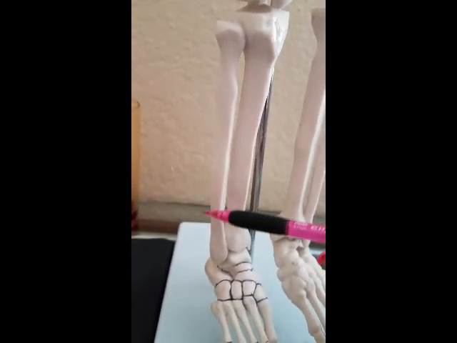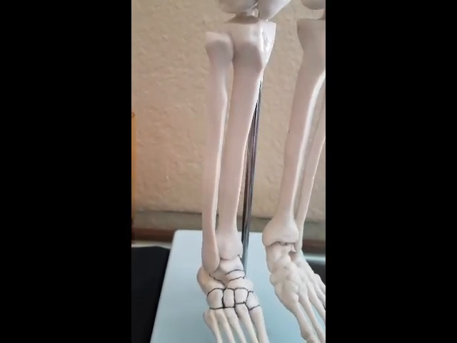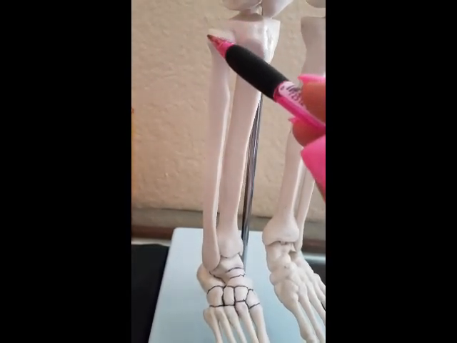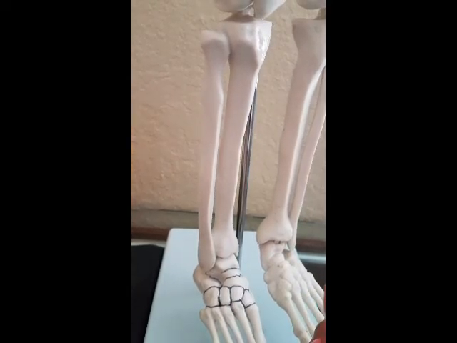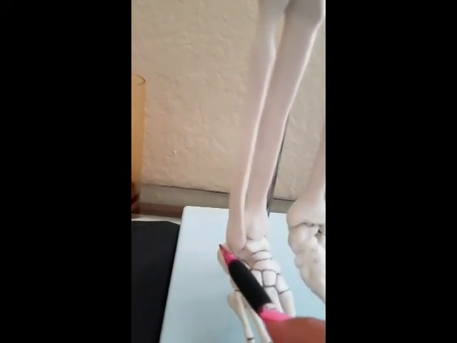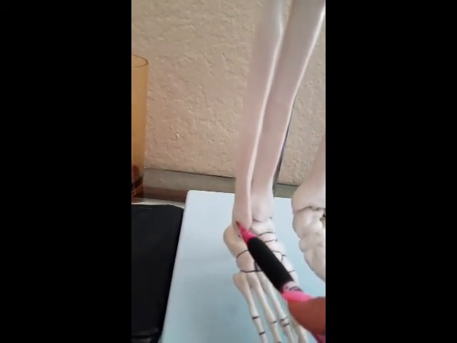Then we have the fibula, which is the second bone on the lower leg. The head of the fibula is right here, and the lateral malleolus is right in here.